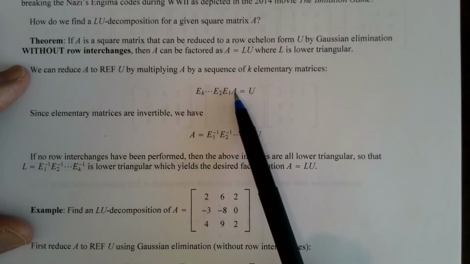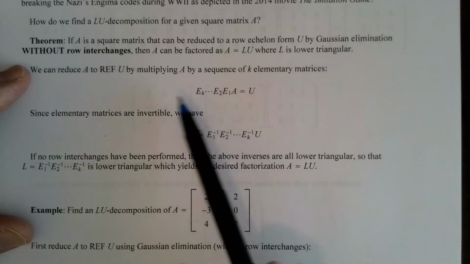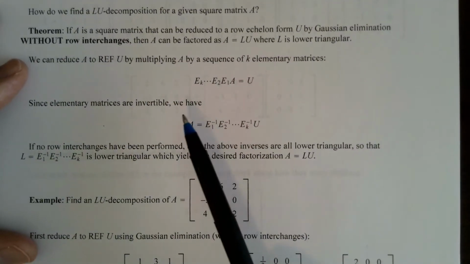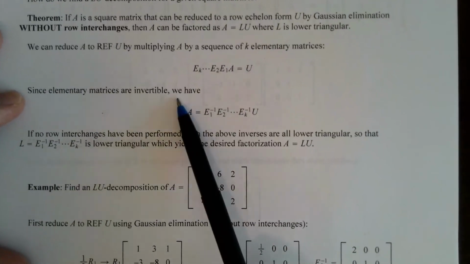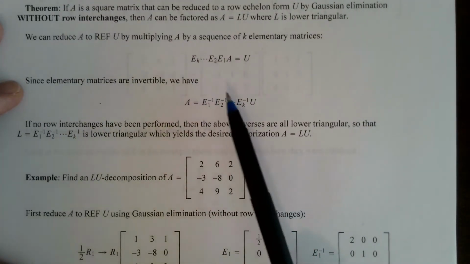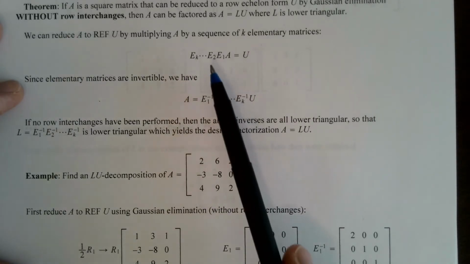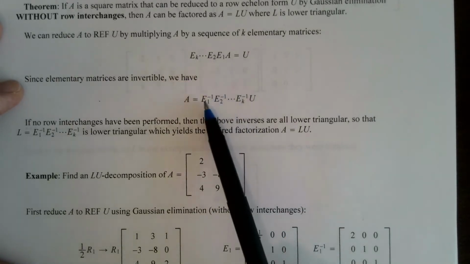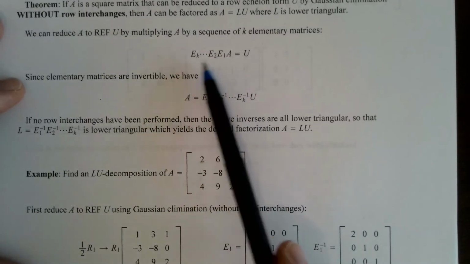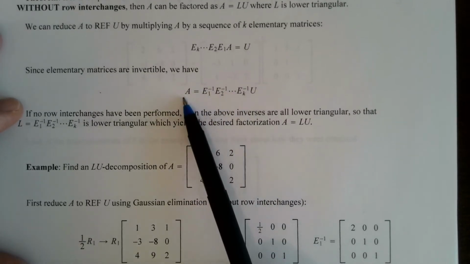So, E1 is whatever row operation I have to do first, and then E2, all the way to EK. So there's a sequence of row operations that we do. Again, no row interchanges. Since elementary matrices are invertible, we can multiply by their inverses successively. EK inverse first. So I'm going to multiply U by EK inverse, and EK inverse times EK would be the identity, and then EK minus 1 inverse, all the way down to E2 inverse, and lastly E1 inverse. So I'm solving for A. Remember, the order matters. I have to multiply on the left here.